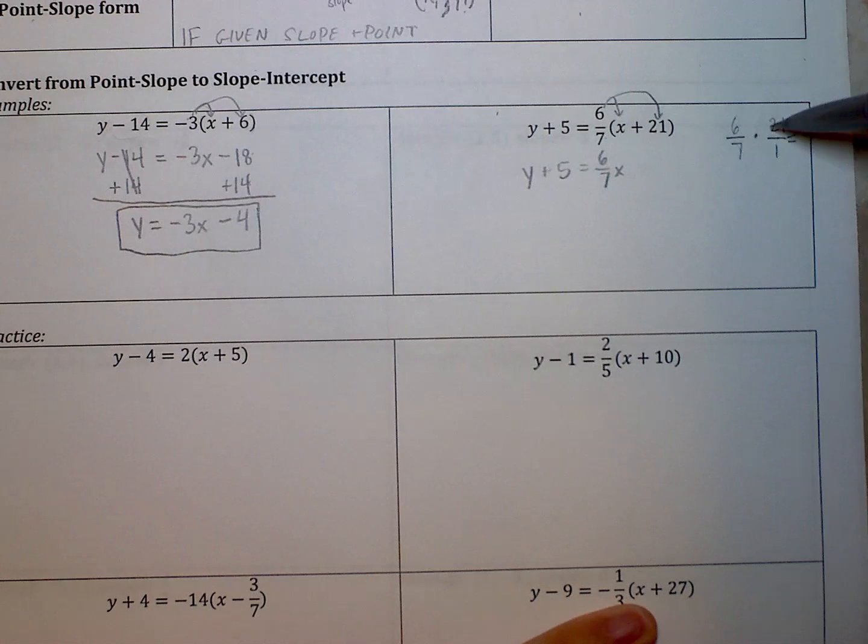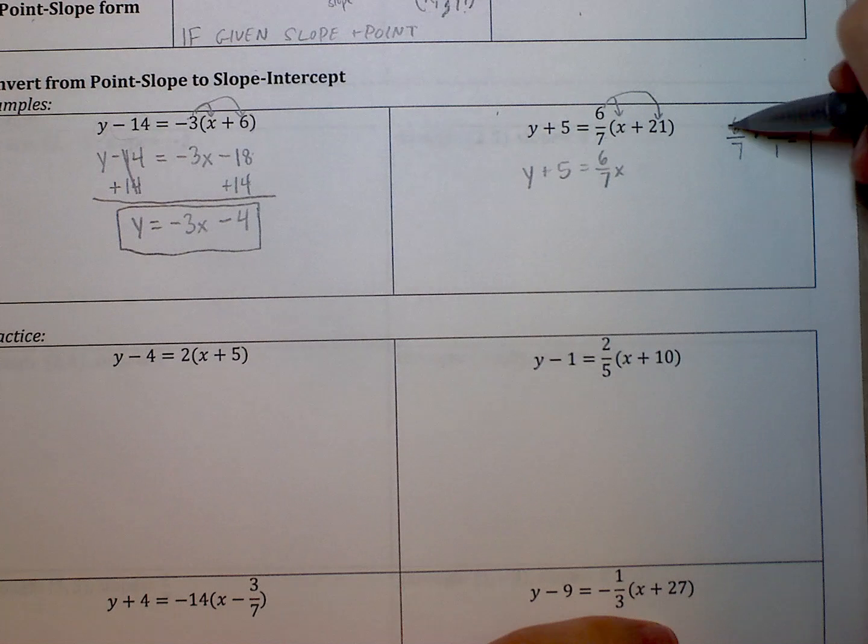the top. So 6 times 21, let's see, 6 times 1 is 6, and 6 times 20 is 120. So this is 126 over 7.